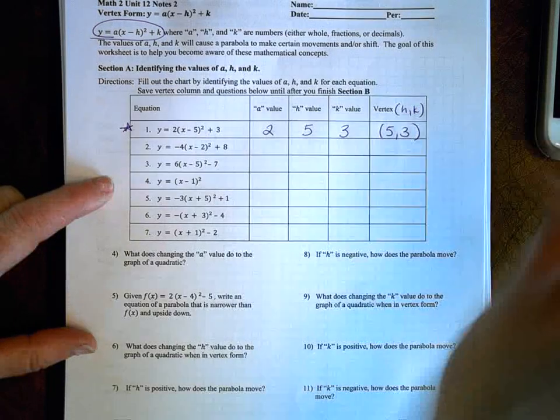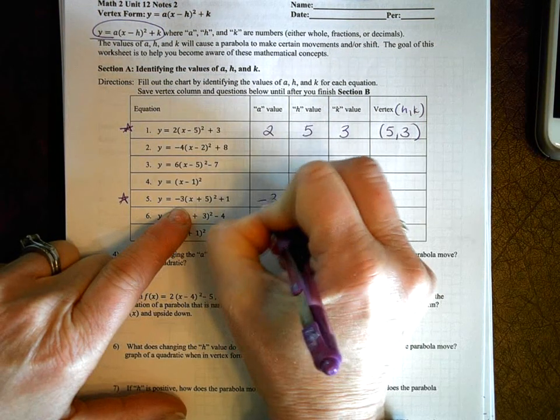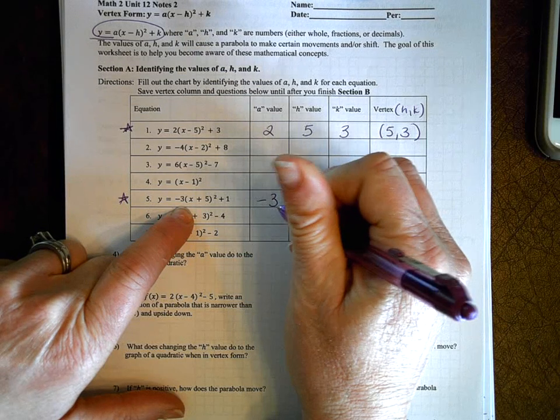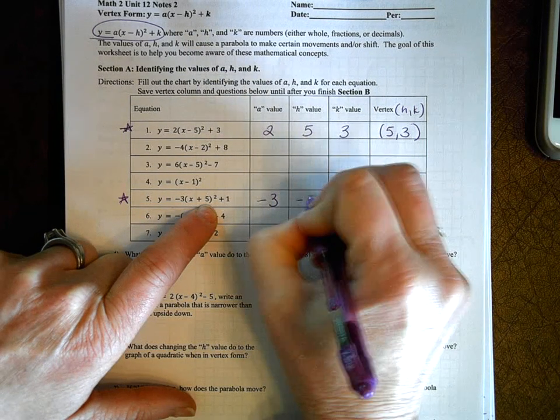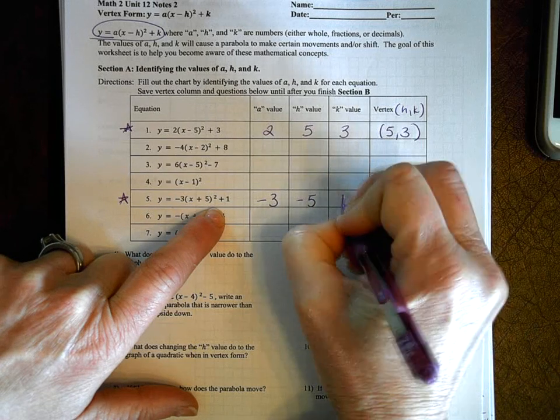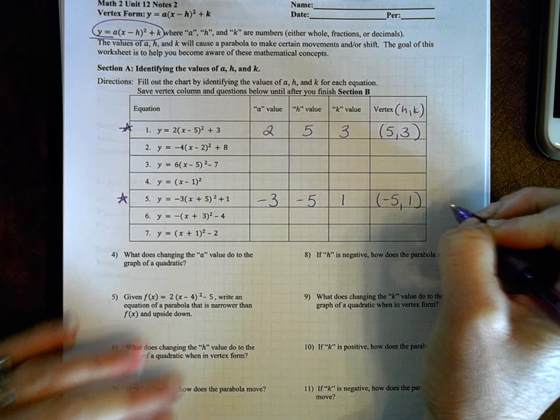So let me skip down to maybe this one down here. Now my A is -3, which is going to make this a sad graph, a little bit more narrow. My H is now -5. It's the opposite. And my K is 1. And it makes my vertex -5, 1.